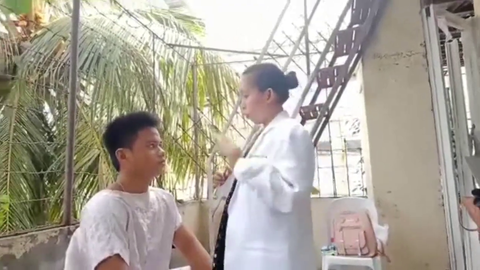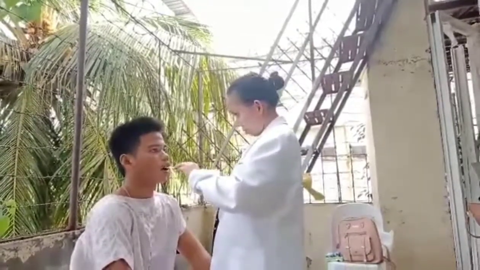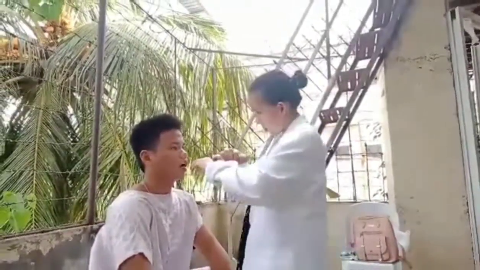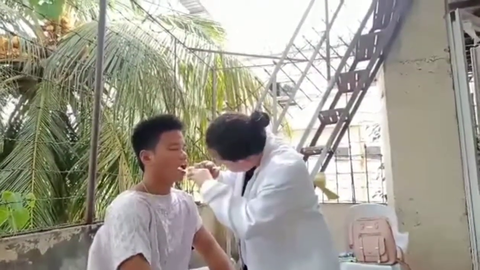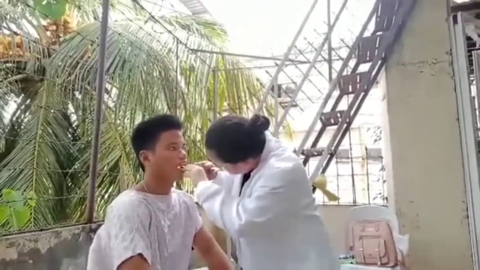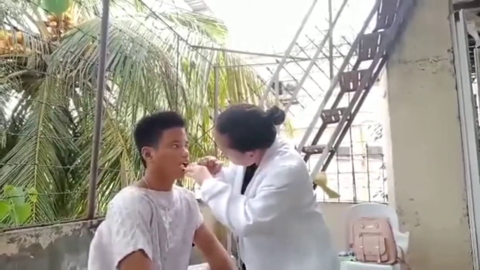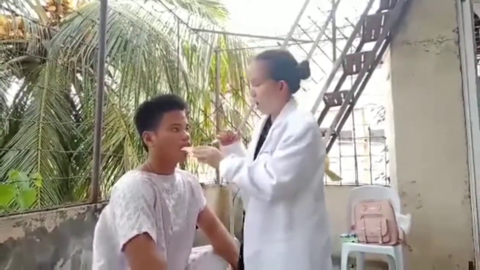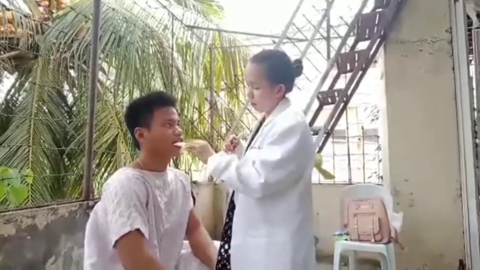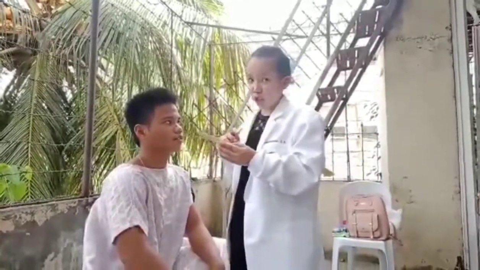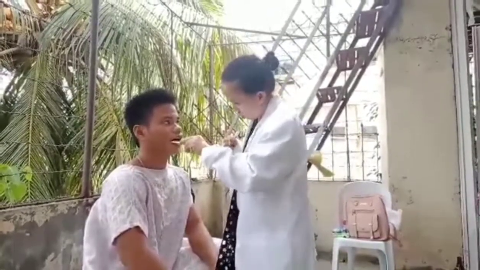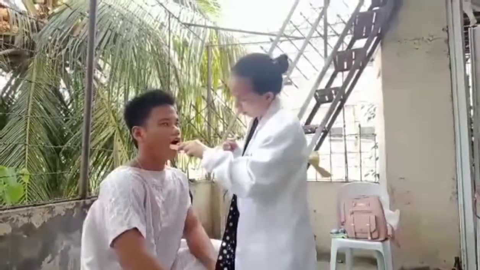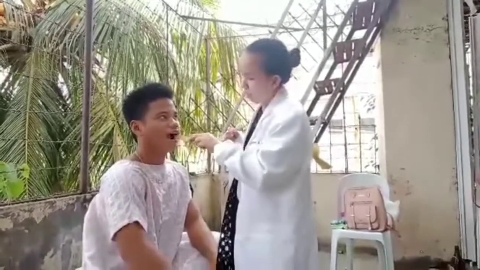Sir, can you open your mouth? You can inspect the mouth of the patient with the use of a pen light and the tongue depressor. Then we will place the tongue depressor on both sides of the tongue of the patient, and you will ask the patient to move his tongue towards the direction of the tongue depressor. Sir, can you move your tongue towards the direction of the tongue depressor? Okay. Then to the other side.